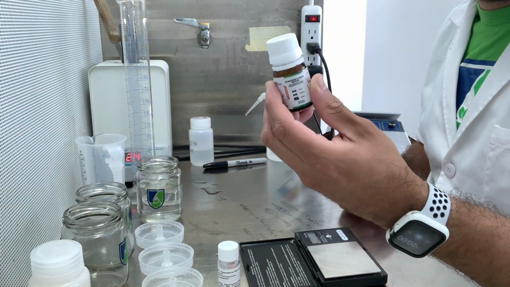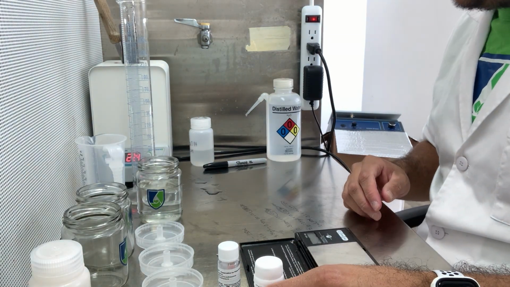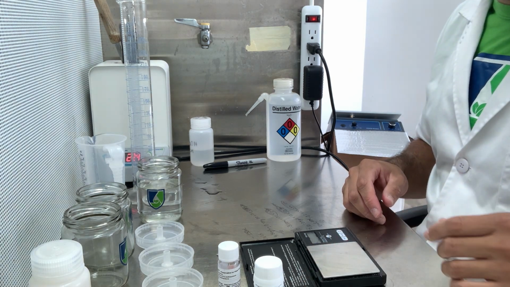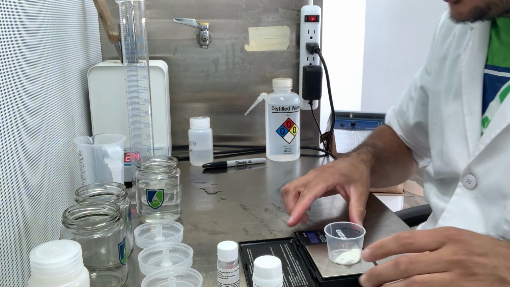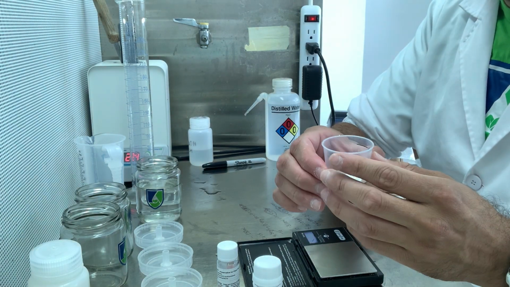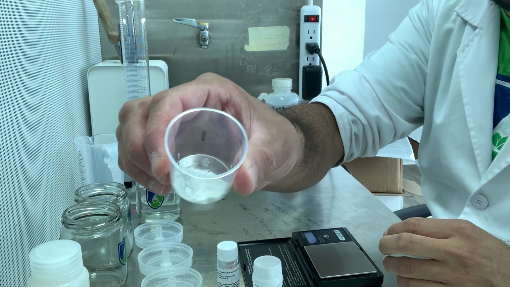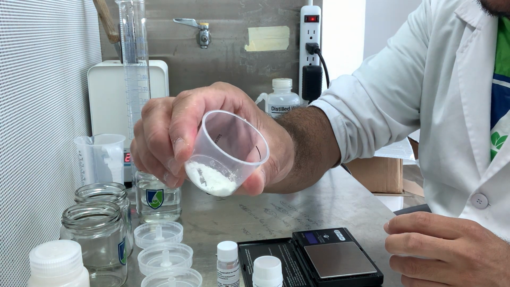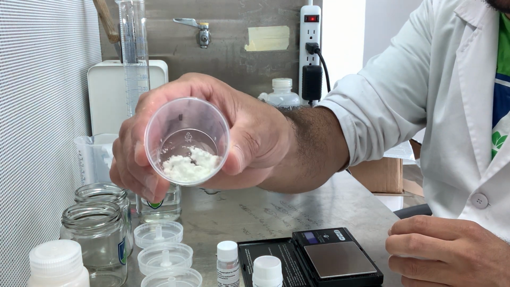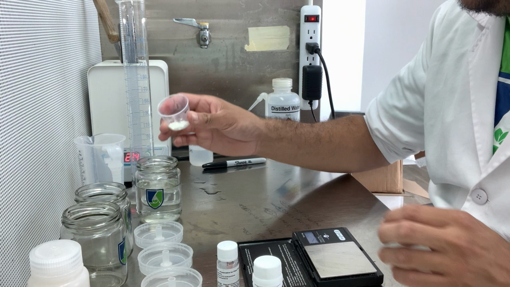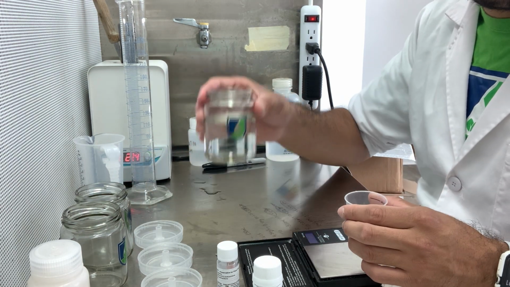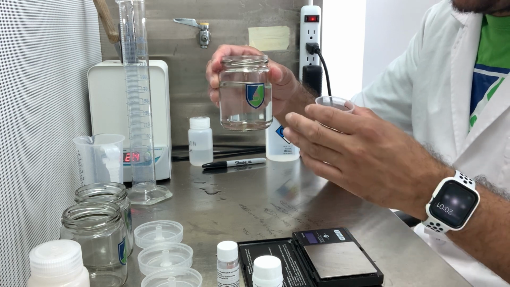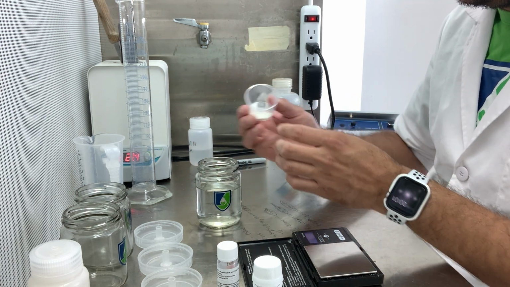So let's start with the MS media. All right, so for the MS media, I need 0.7. Let's take the measurements. Okay, so there is 0.7 grams, which is a very small amount, as you can see. So let's add that directly. I'm even going to use the flask to mix everything up. So there it goes.